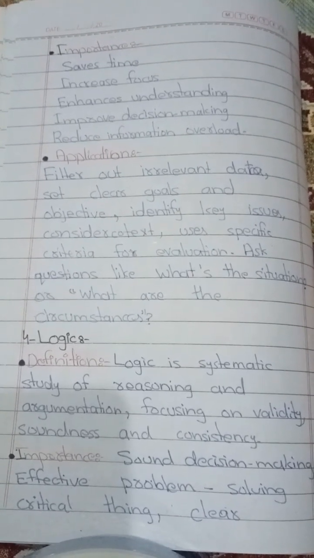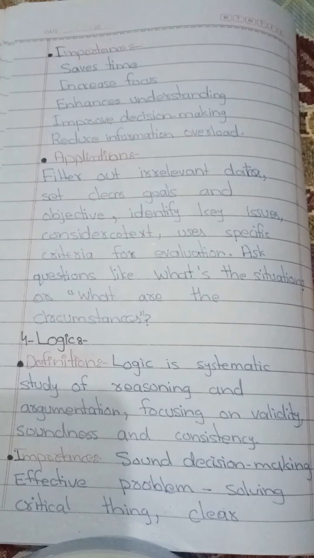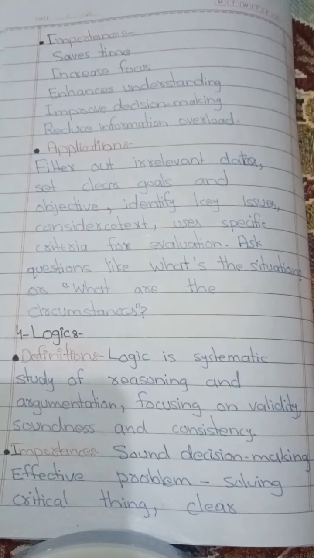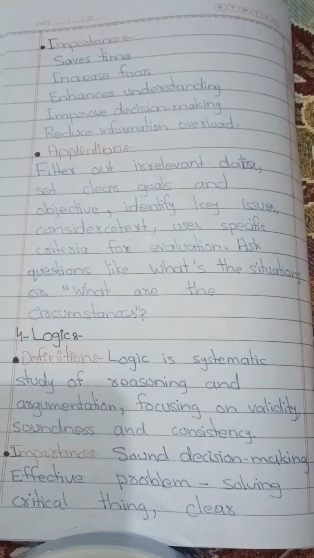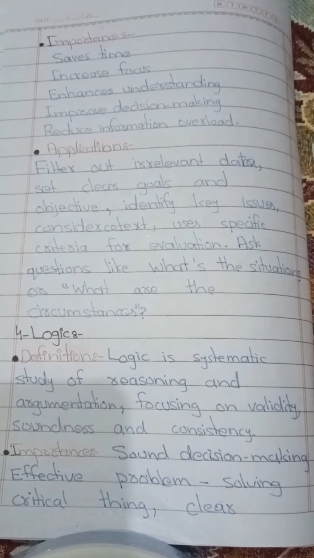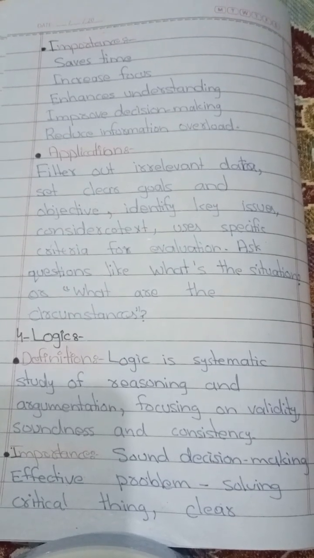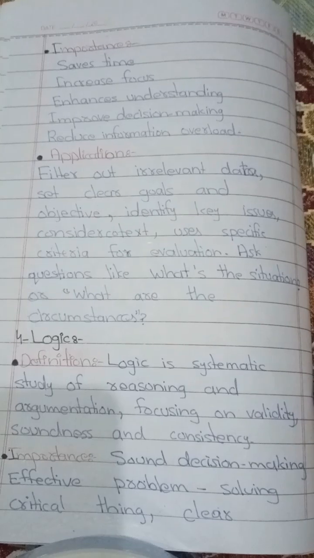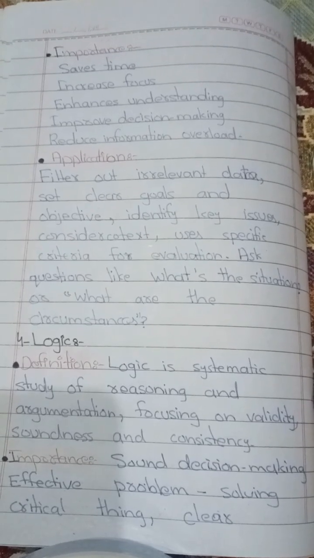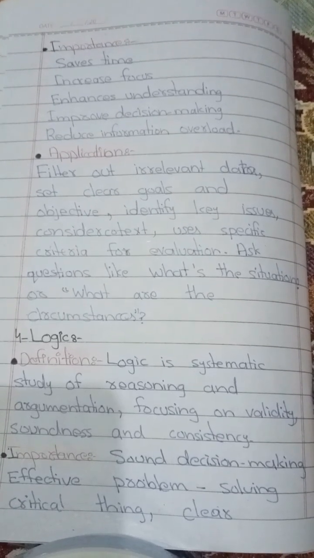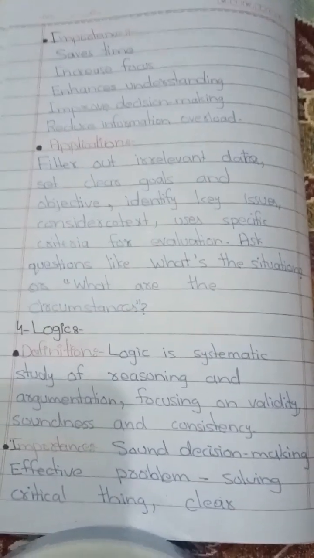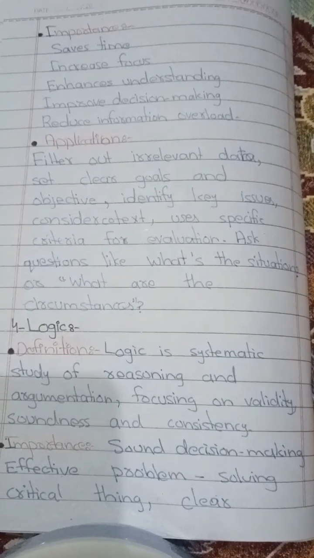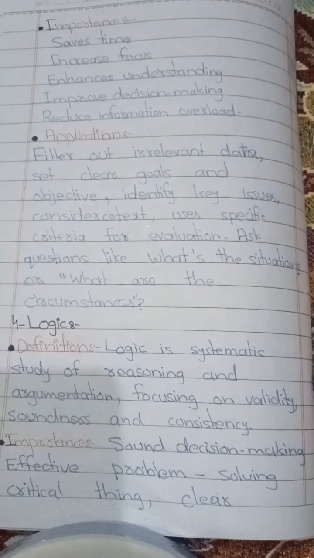Next are its applications: filter out irrelevant data, erase irrelevant data, set clear goals and objectives, identify key issues and then solve them, consider context, and use specific criteria for evaluation. Ask questions like, what is the situation, or what are the circumstances?